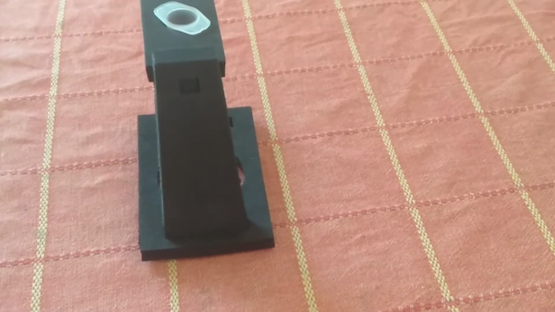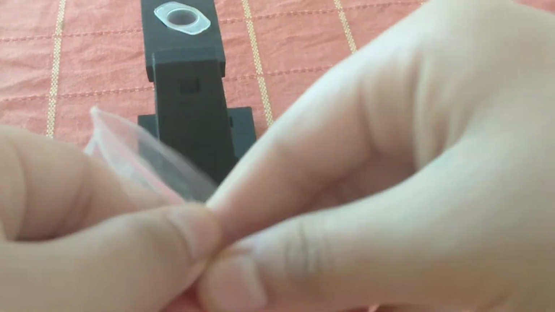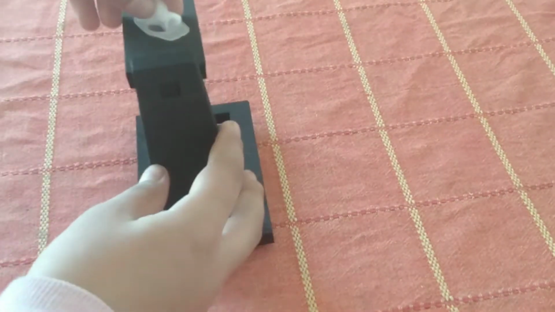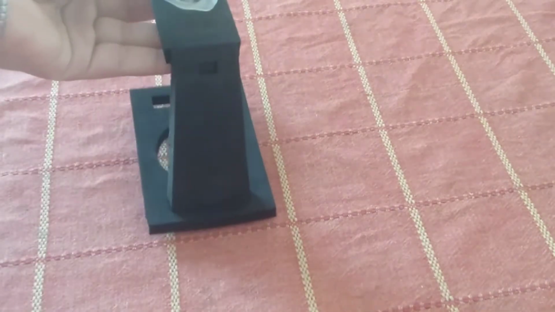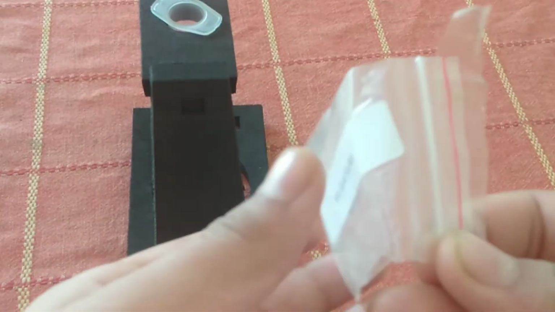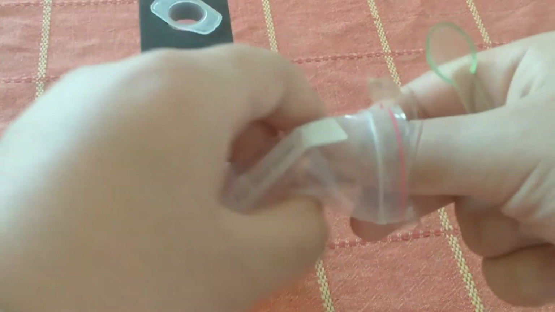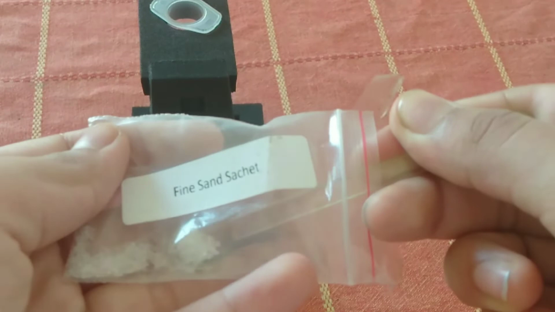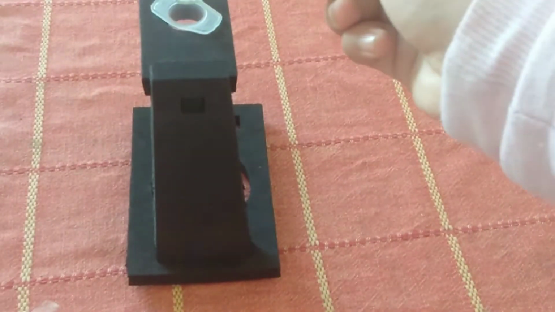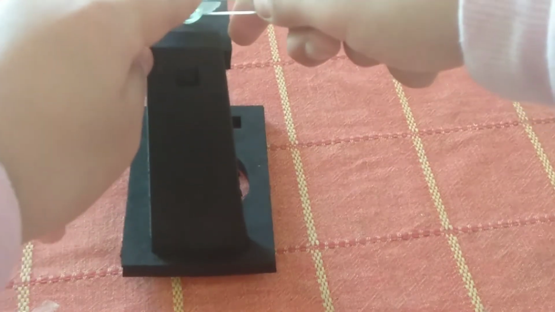Now we're going to take the absorbent white cotton, the type of cotton which can absorb water or any type of liquid. I'm going to take this much and put it inside the syringe. We have cotton inside the syringe. Now we're going to take our white sand sachet and put the white sand after the cotton. I'm going to take this much sand and put it in the syringe, or the tank. Here we are referring to this as a tank, so I put it in the tank.